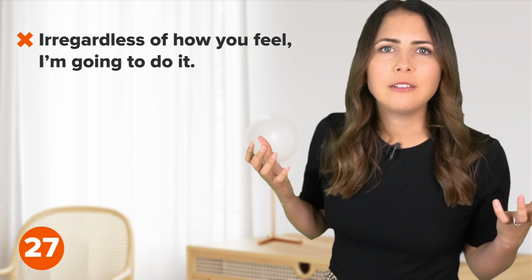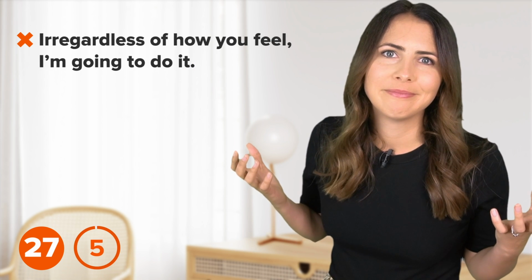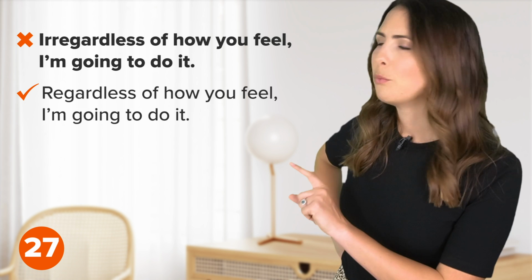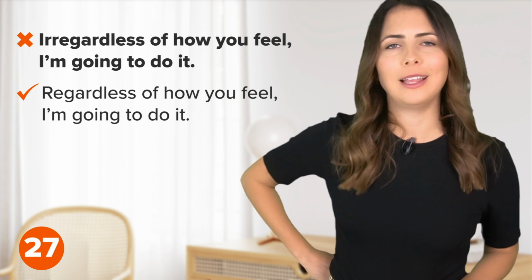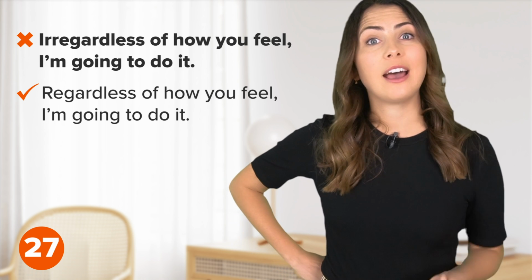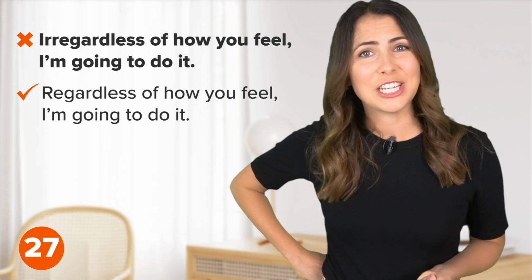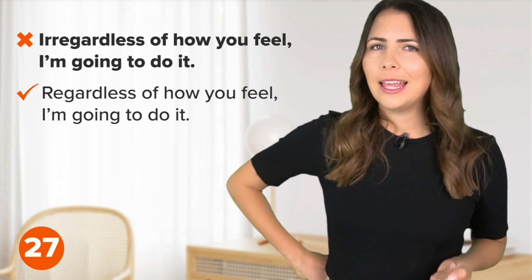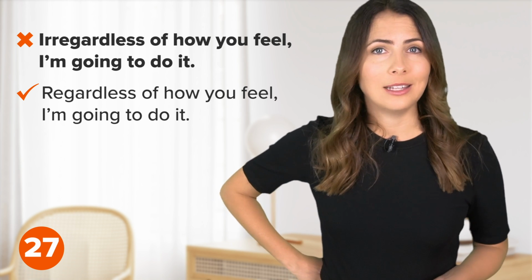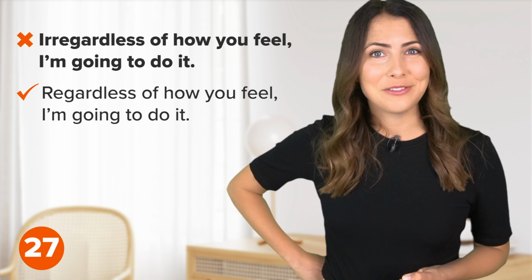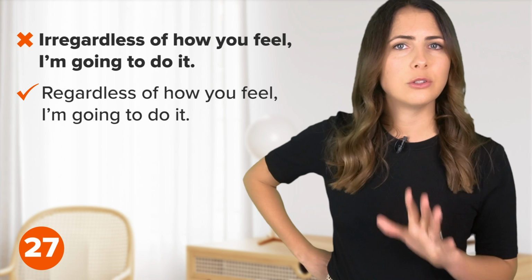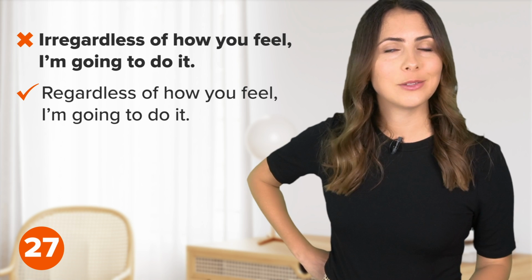Irregardless of how you feel, I'm going to do it. Regardless of how you feel, I'm going to do it. The word irregardless is actually in the dictionary, but it's not standard English. Adding the IR to regardless makes it a double negative, so it actually changes the meaning of your sentence. It's best to just stick with regardless.